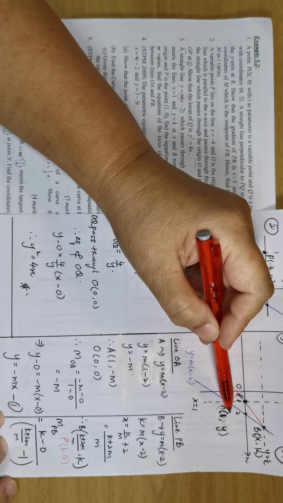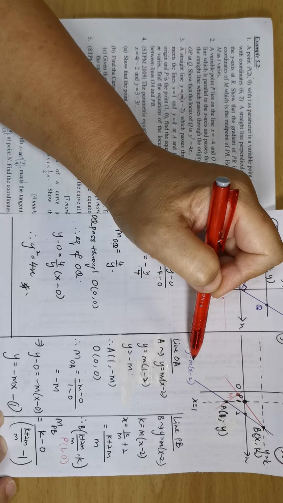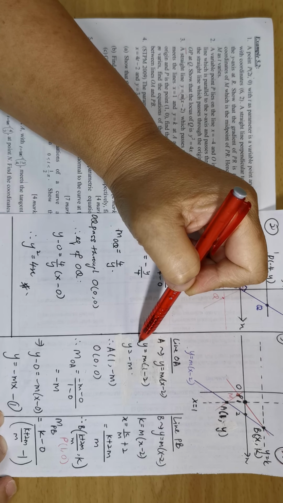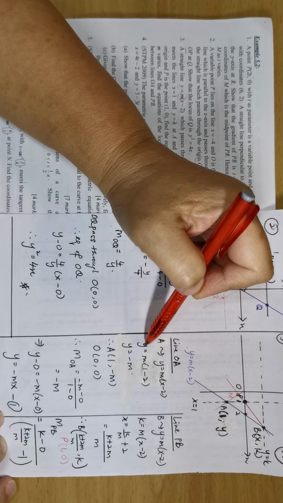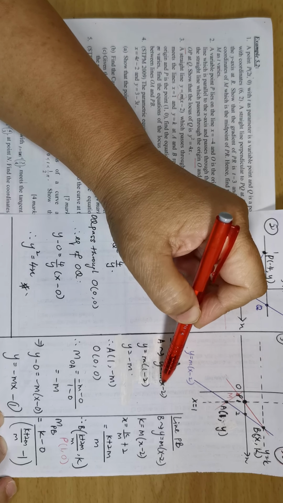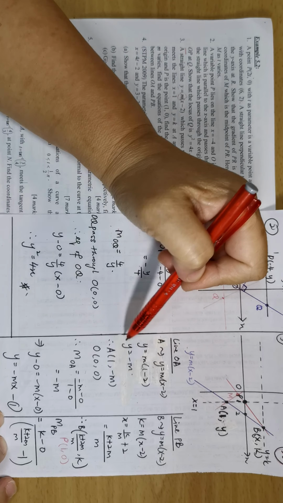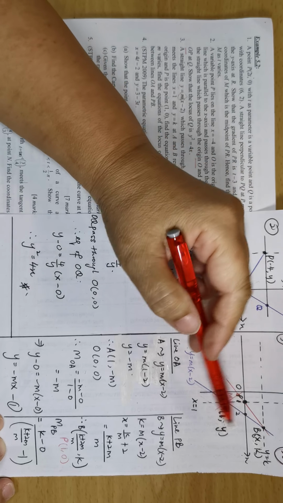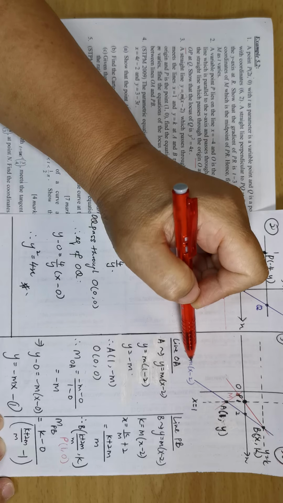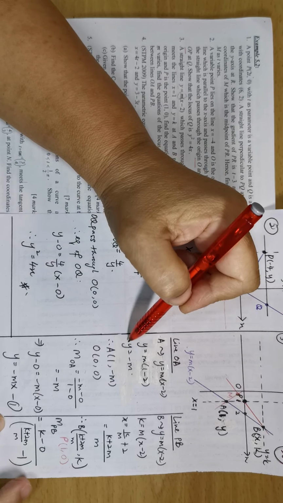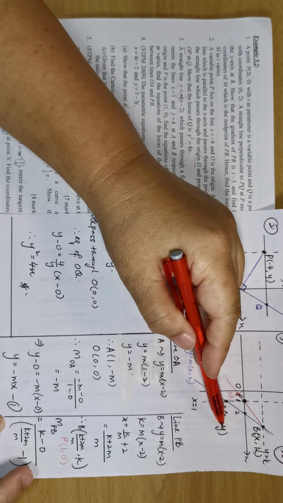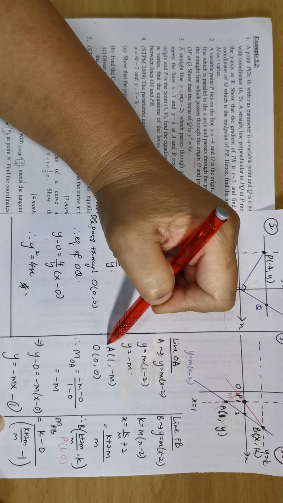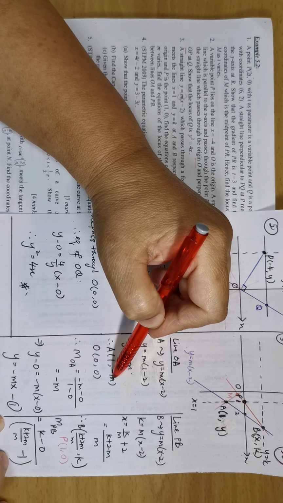So I can sub the coordinate of point A into this equation. y is still y, and x is 1. So from here, I get that y is equal to negative m, because y changes following the gradient of this line. Therefore, point A is (1, negative m).